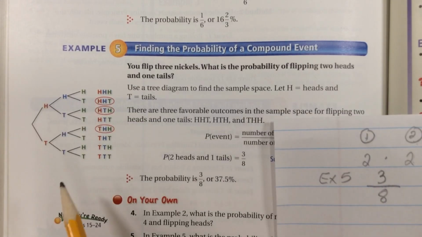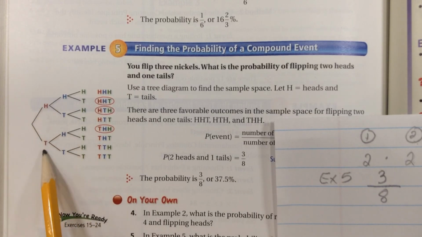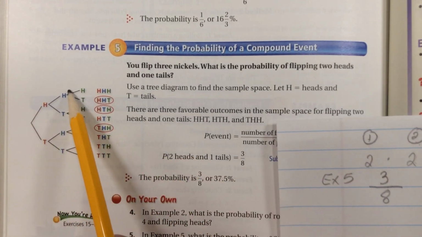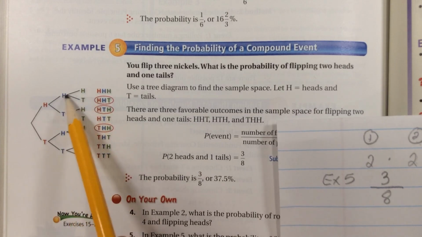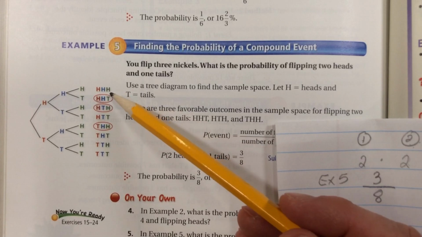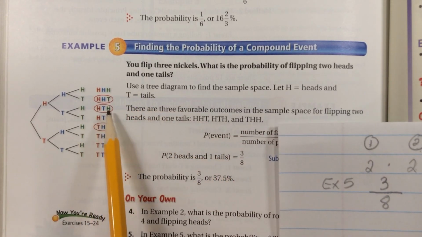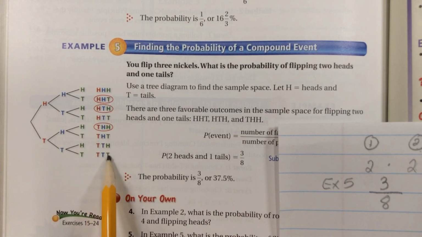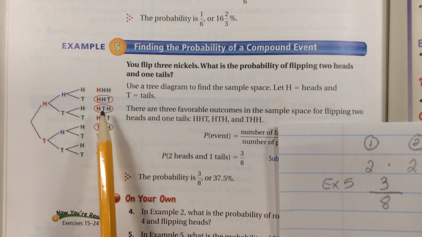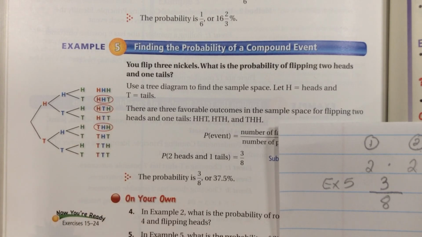Or we could use this tree diagram where the first coin is flipped, heads, tails. The second coin is flipped, so heads, tails, heads, tails. And then the third one, for each of these, we do a heads, tails. And we can see, here's all the possible outcomes. Heads, heads, heads, heads, heads, tails, heads, tails, heads, all the way down to tails, tails, tails. And only 3 of those have 2 heads.